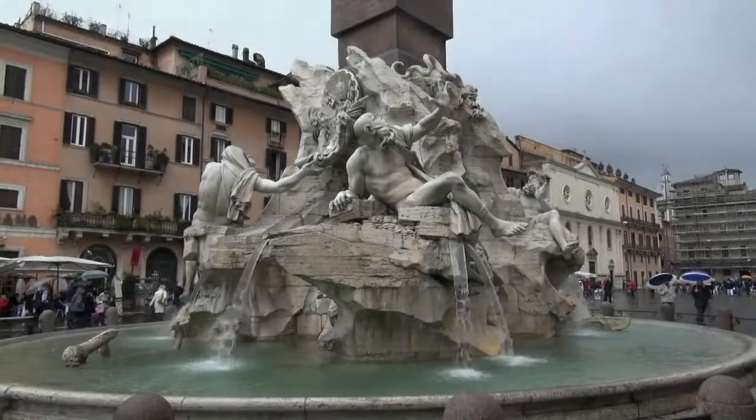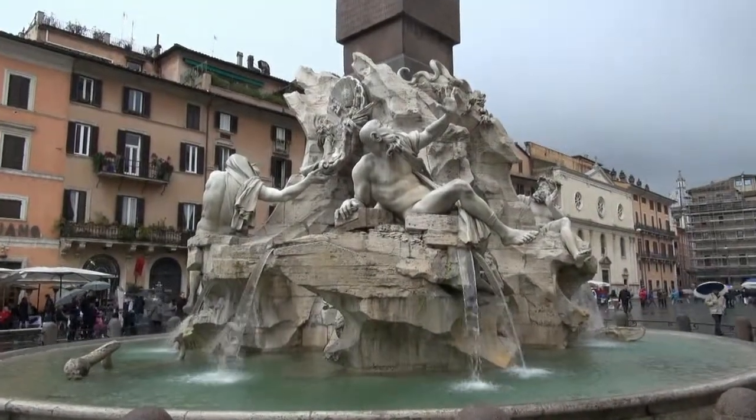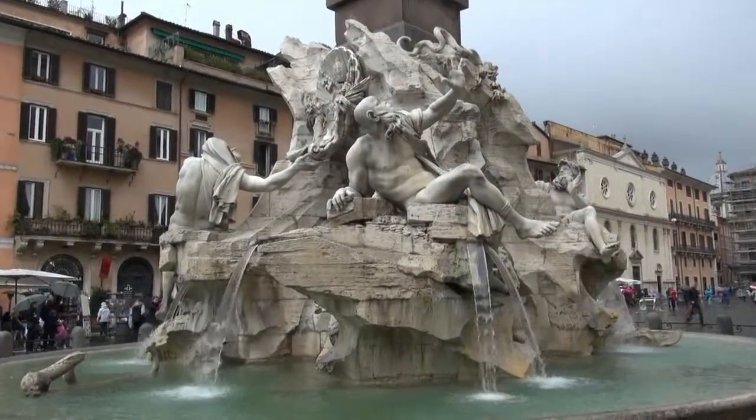Rio de la Plata, with silver coins to symbolize the silvery waters representing the Americas.